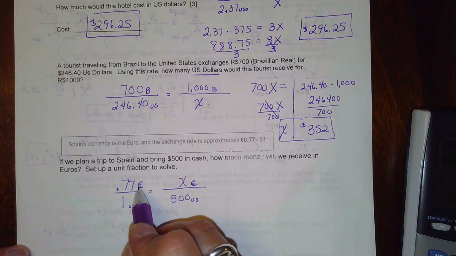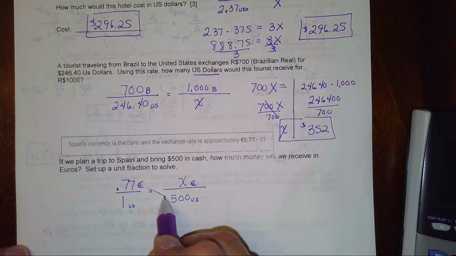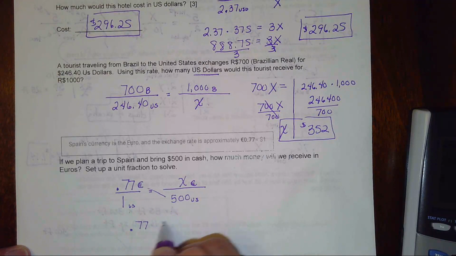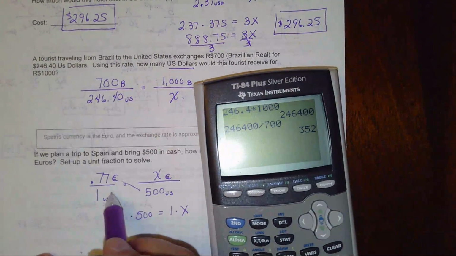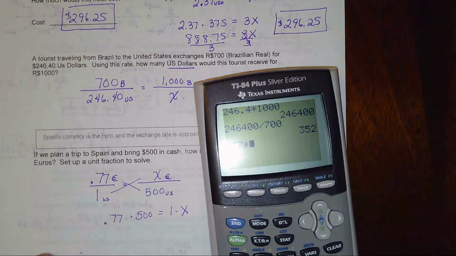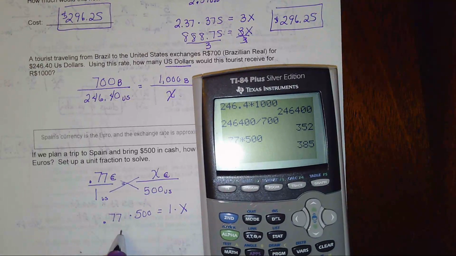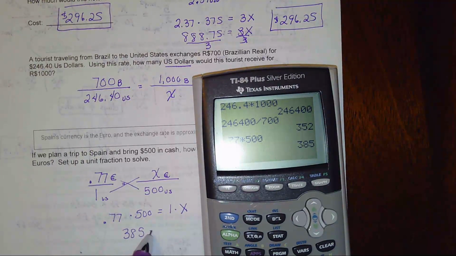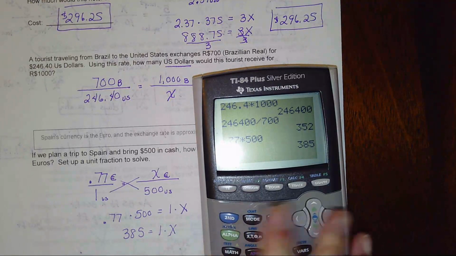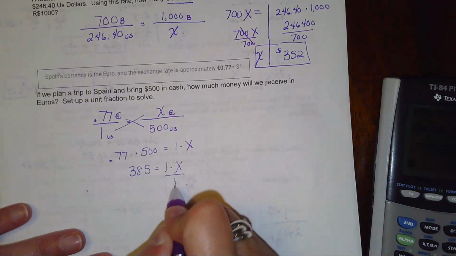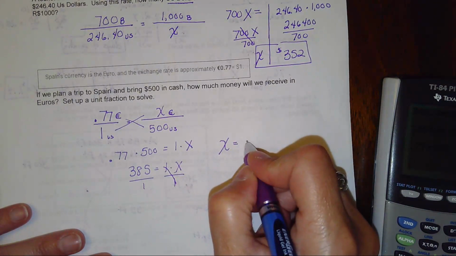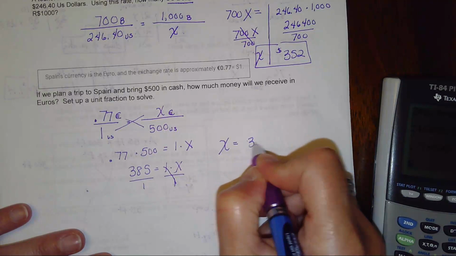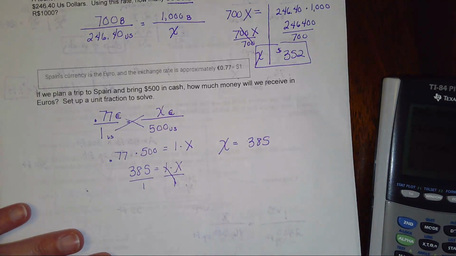All right, so here we go. Let's cross multiply. So 385 equals 1 times x. And if you need to divide by that 1, that's perfectly lovely. It's not going to change anything. So it looks like we're going to get 385 of something.